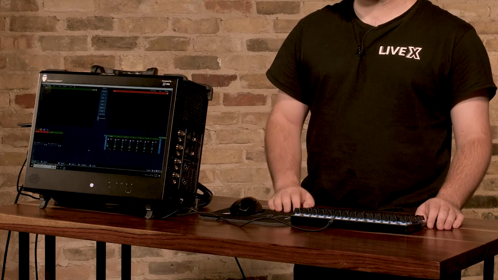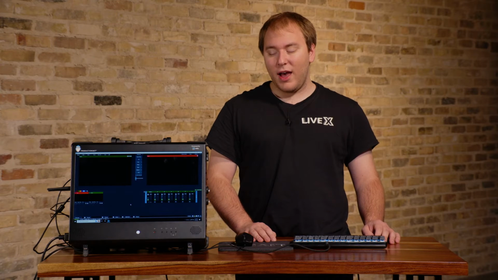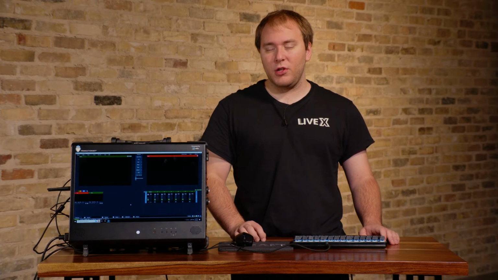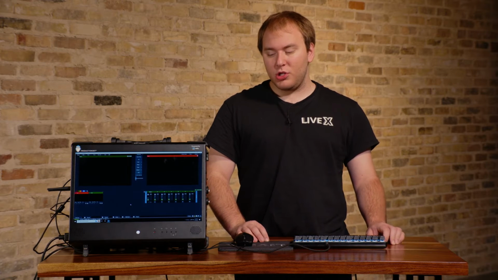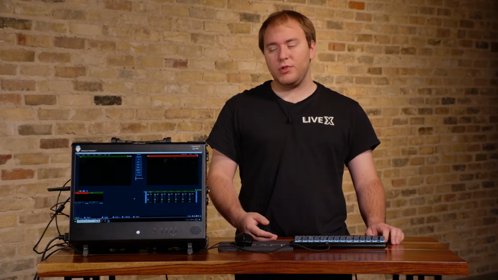These are bidirectional 3G SDI connectors. So if you want to do 4K, you do have to do some configuring for the card itself, which will be covered in a later video. But normally 3G 1080p works just fine for this. And that's really what we use.